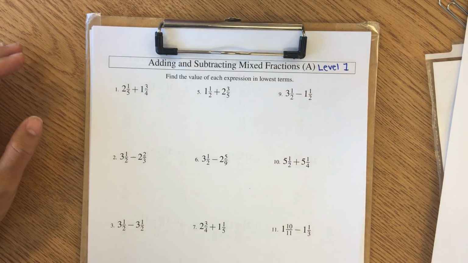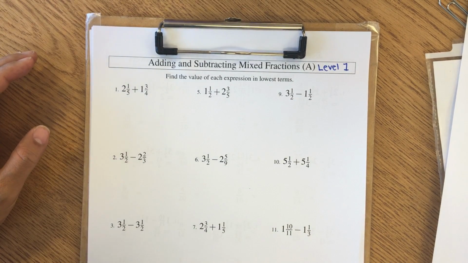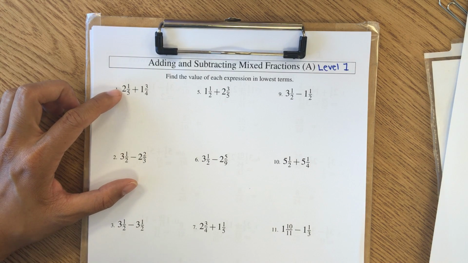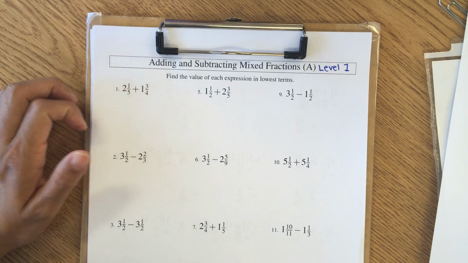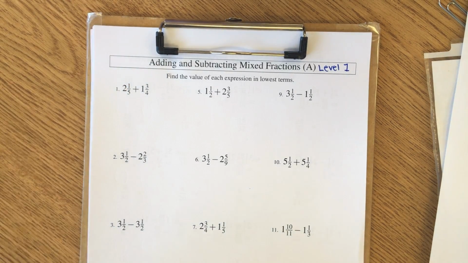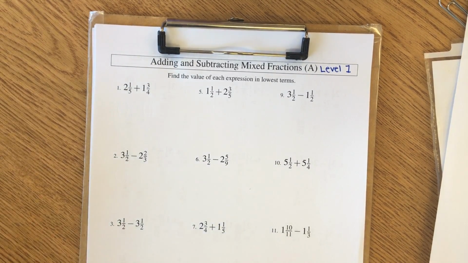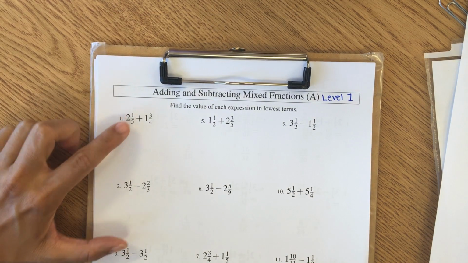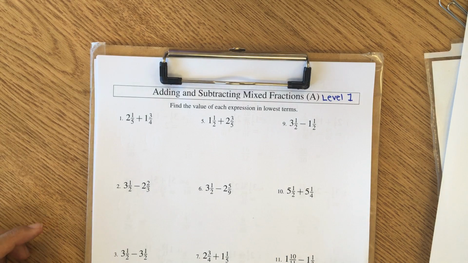This lesson is going to be about adding and subtracting mixed fractions. And again, a mixed fraction is where you have a fraction that has a whole number in front and a fraction on the side. So this one does require a lot of steps, so please make sure that you're paying attention. The first one is that you need to turn each of these numbers into an improper fraction.